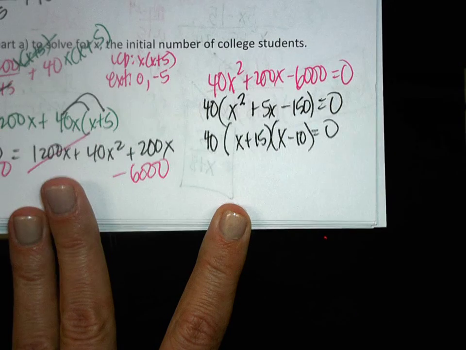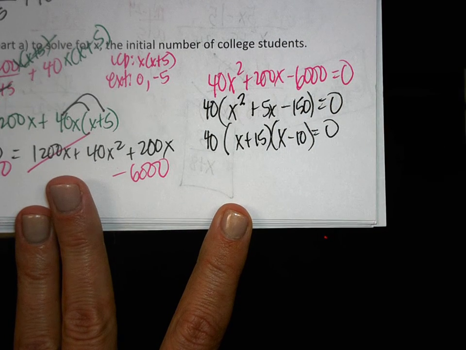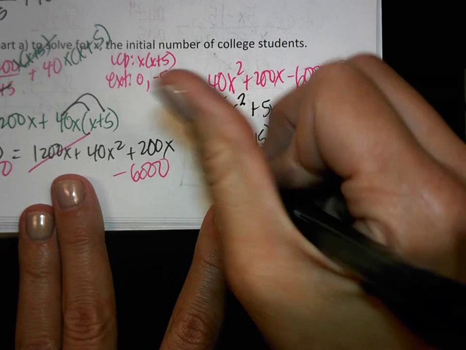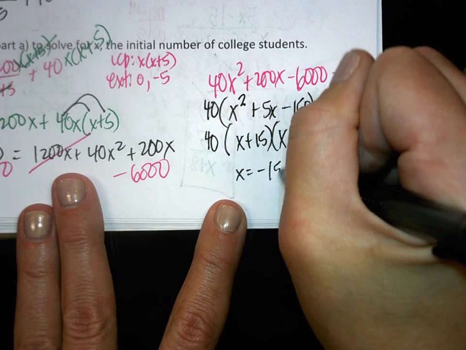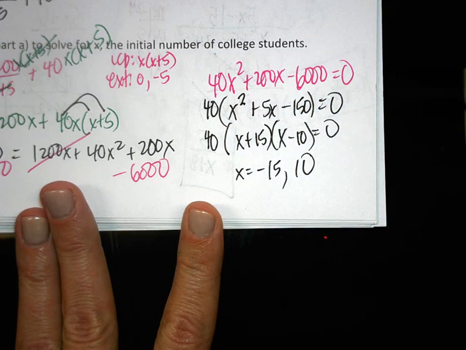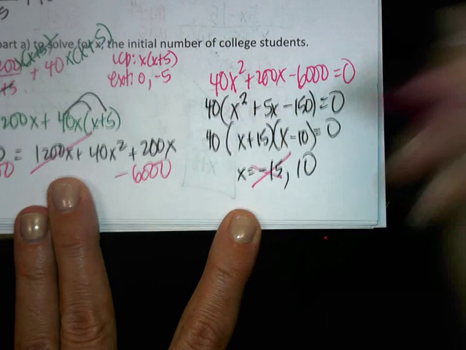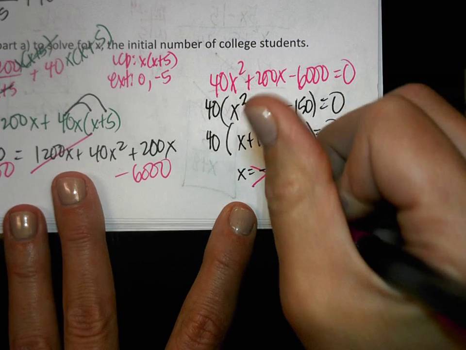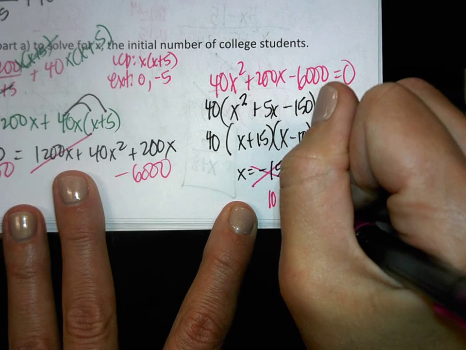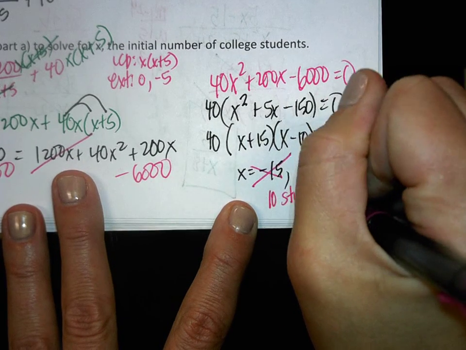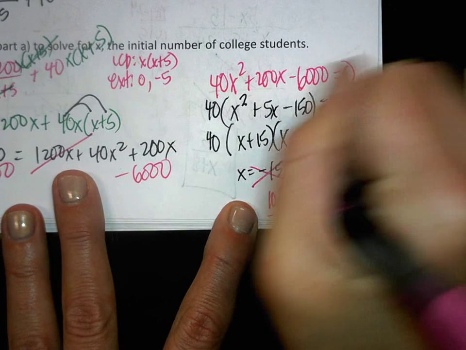And when you set those equal to 0, what does x equal? Negative 15 and 10, but we can't have negative people. So the initial amount of people is 10. So I'm going to put 10 college students or 10 people or 10 students, whatever you want. Okay, any questions there?